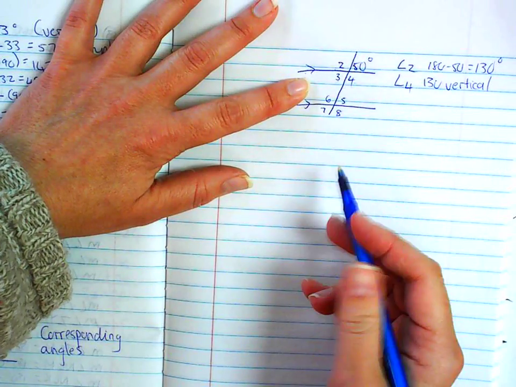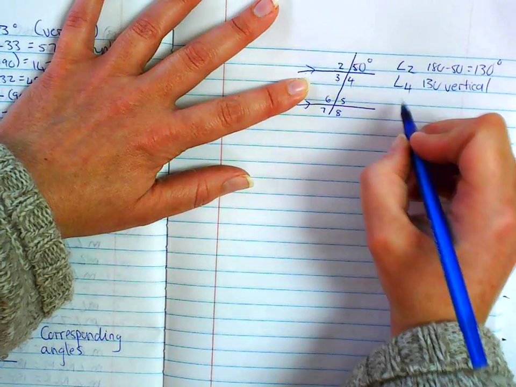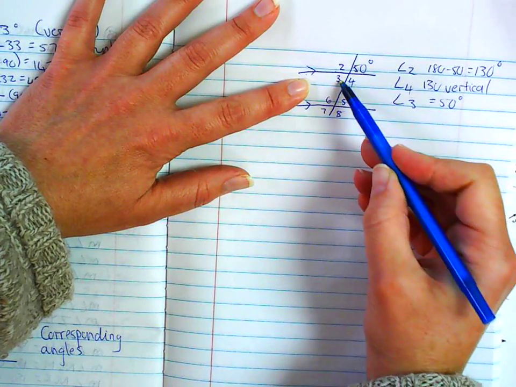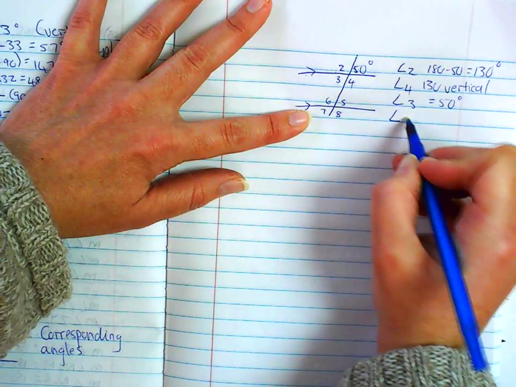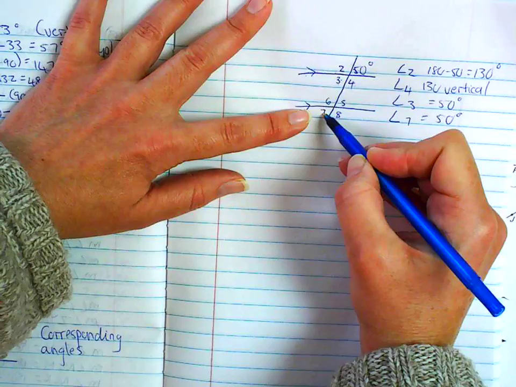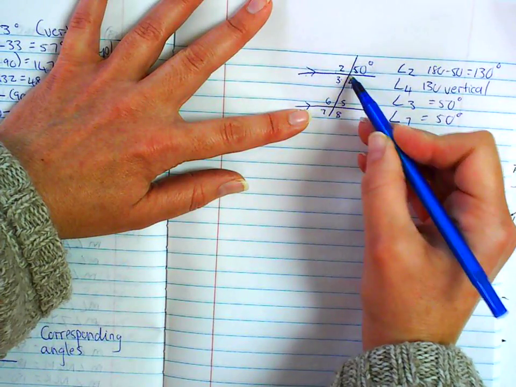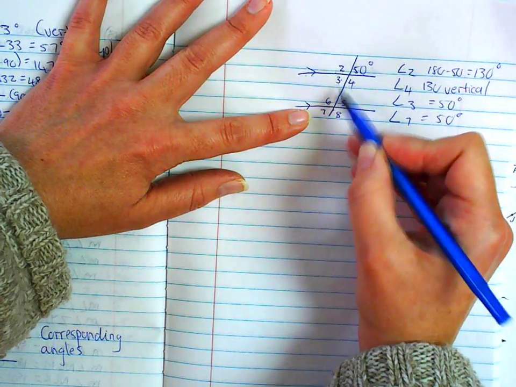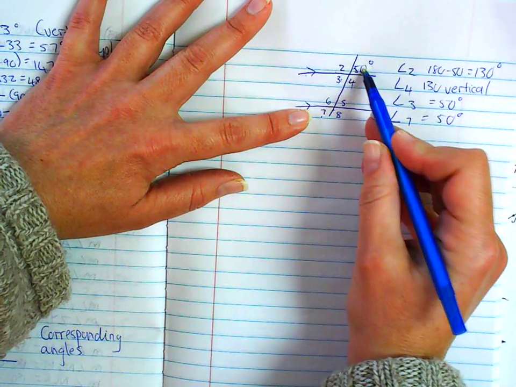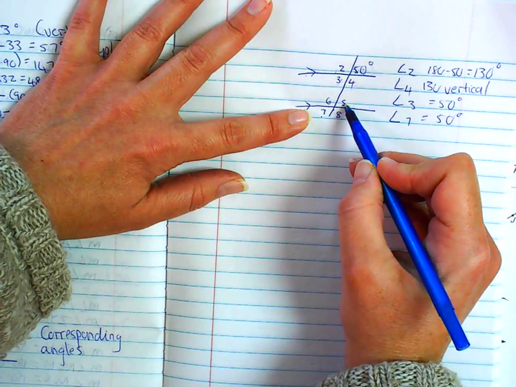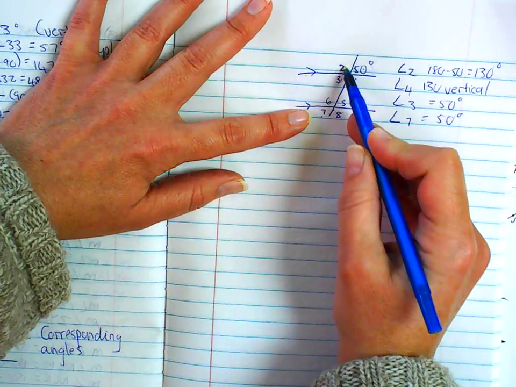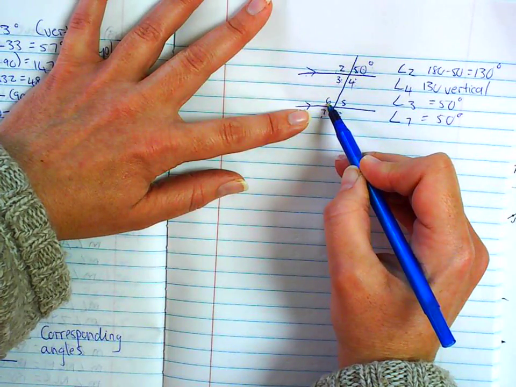But what's nice is I can say, if angle 3 is 50, because it's vertical, then angle 7 must also be 50, because it corresponds to 7. Remember when I cut this out and I fit it on top of that? 3 will lie straight on top of 7. So 3 corresponds to 7. And if I know 50, then I know angle 5. And if I know angle 4, then I know angle 8. And if I know angle 2, then I know angle 6.